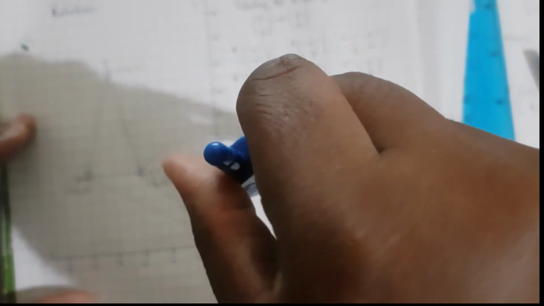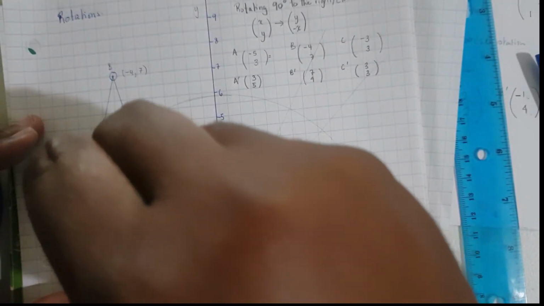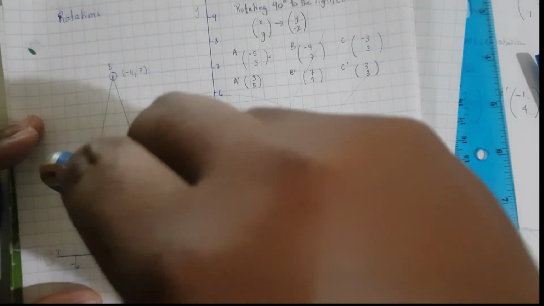So you have to practice with your compass how to draw these things. So my thing was off a bit. Let me see here. Looks off a bit.